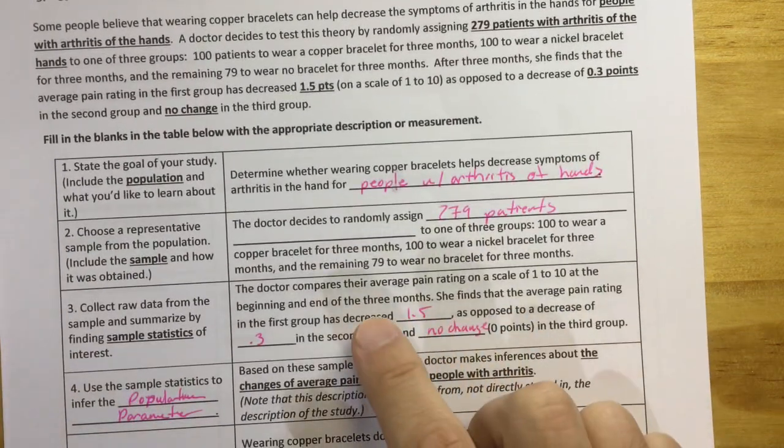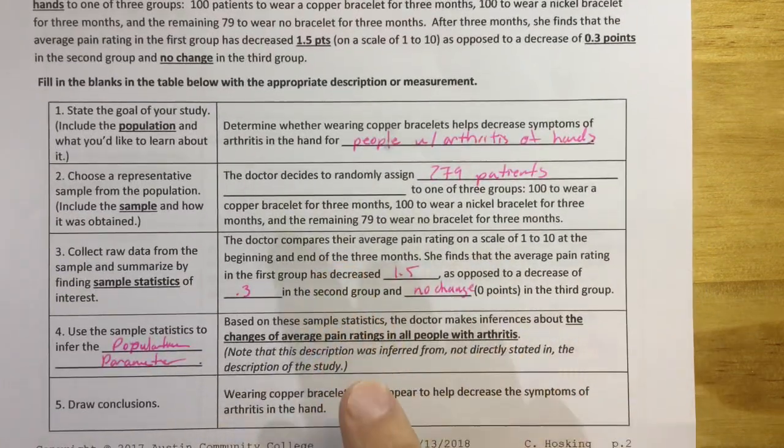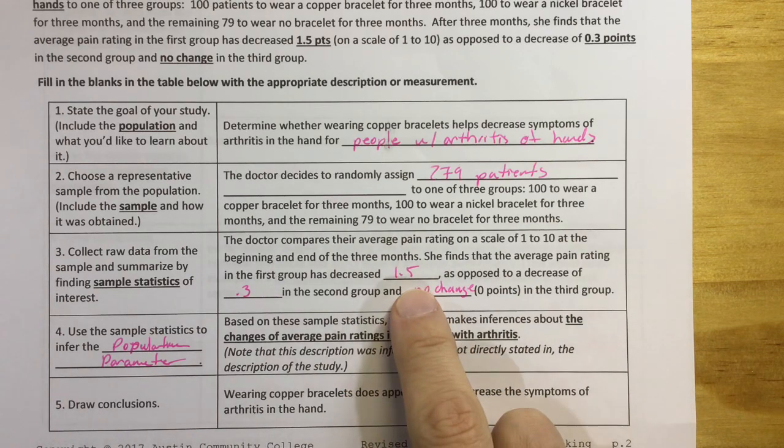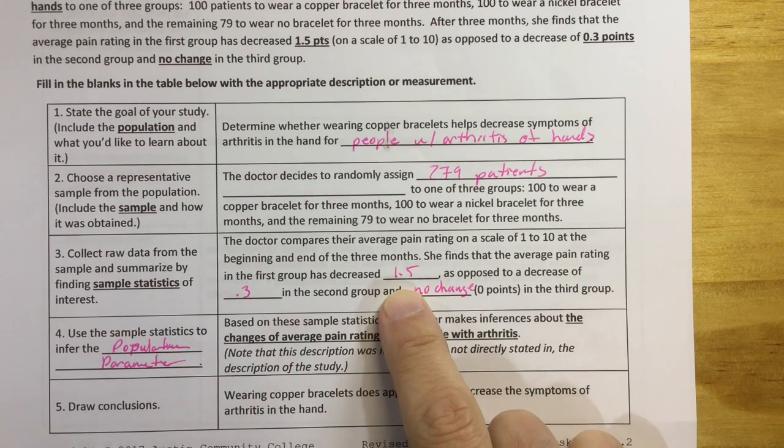The sample statistic is what we learned from those 279 people, which is a 1.5 point decrease on a scale of 1 to 10 in pain, average pain rating. So that's really subjective, and we'll talk in other activities about how we really measure these numbers and buy into them. But that's what it says here, so roll with it.